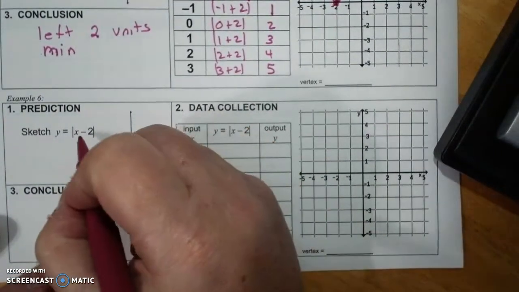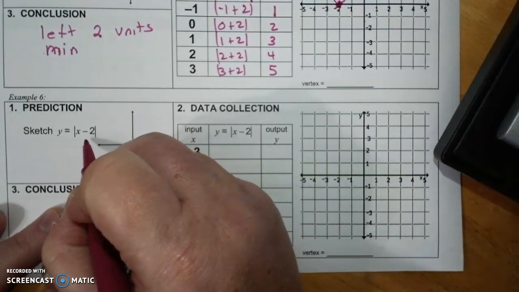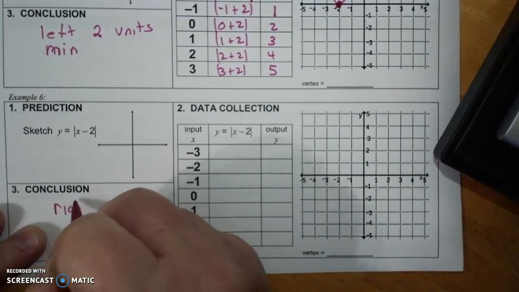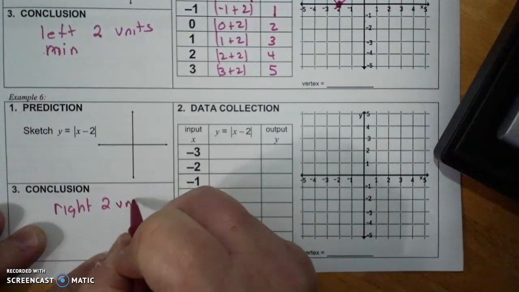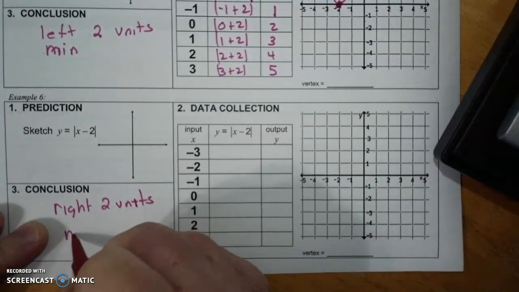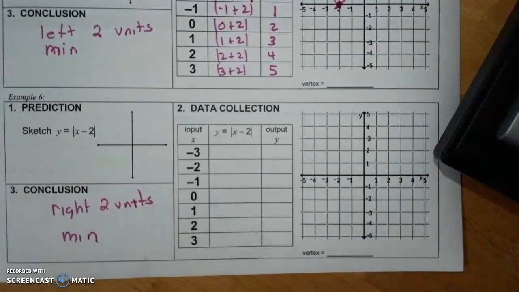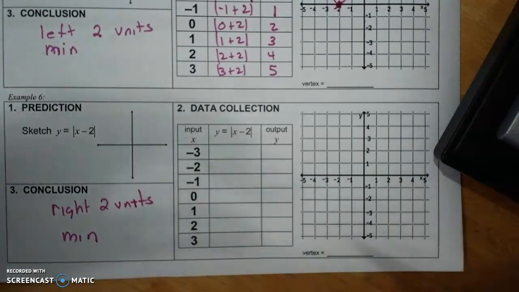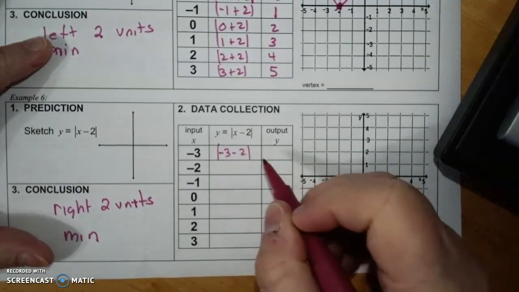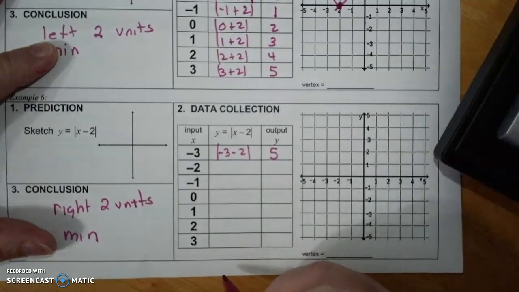Likewise, we're going to see that this is also in the absolute value and it's protected, and so my prediction is going to be right 2 units, and it's still going to have a minimum because remember, the only thing that makes things have a maximum is a leading negative. So we're going to do -3 minus 2, which is -5, and absolute value is 5.